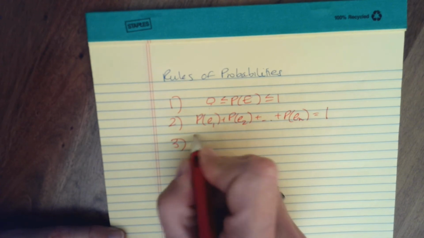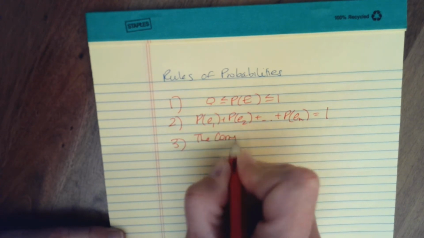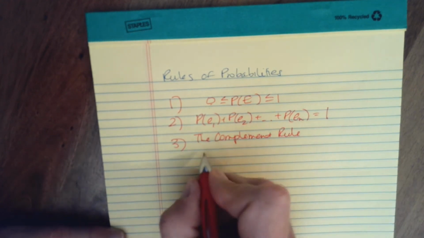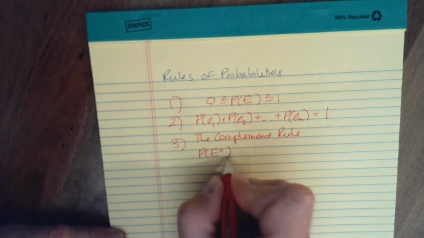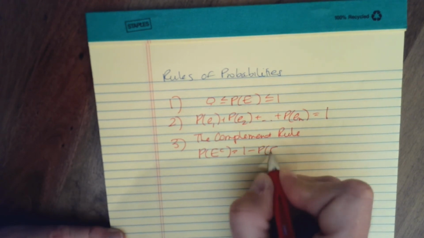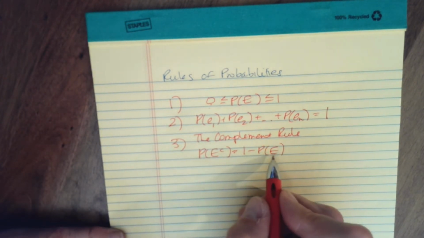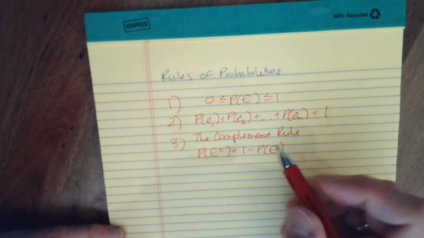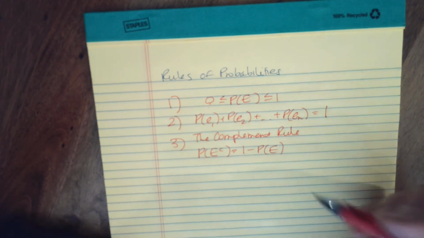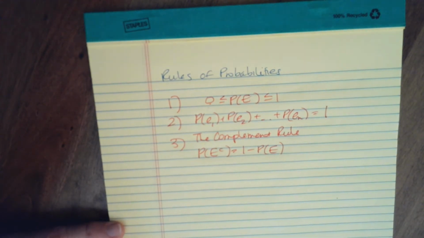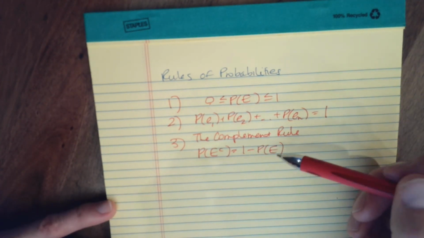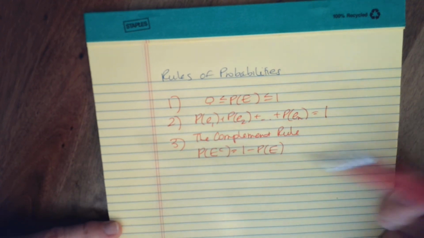Thirdly, we have the complement rule. This says if you want to know the probability of a complement, you can just subtract the probability of the known event from 1. And as a reminder, this comes in really handy if you construct an event with a lot of items and the only thing left in the complement is maybe just 1 or 2, then often it's easier to subtract a probability than to add up a whole bunch of others.